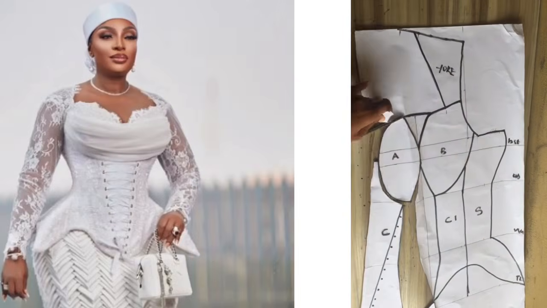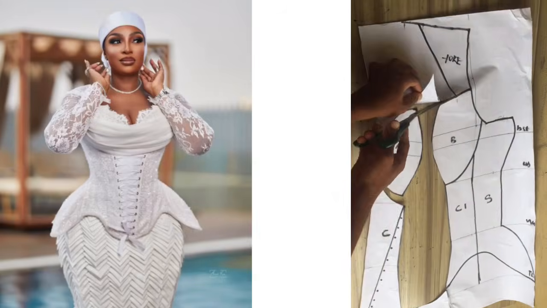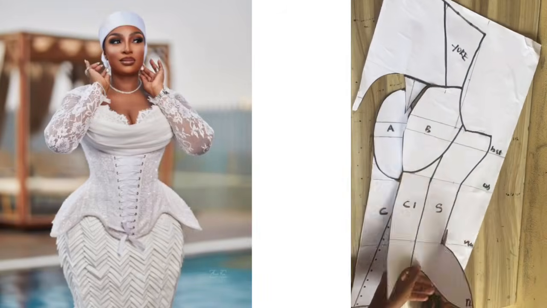On today's tutorial, I'm going to be sharing with you how to cut an asymmetric blouse.